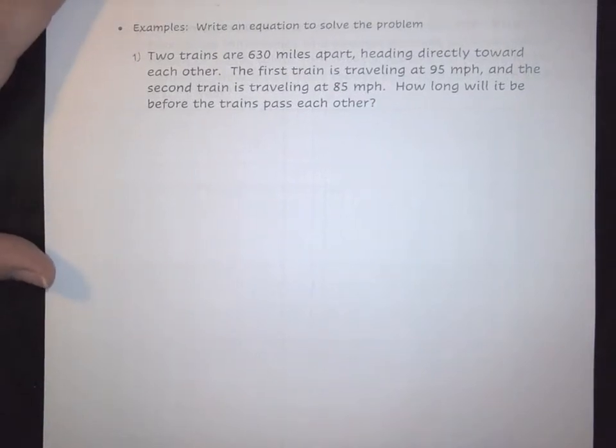So it says two trains are 630 miles apart, heading directly toward each other. The first train is traveling at 95 miles per hour. The second train is traveling at 85 miles per hour. How long will it take before the trains pass each other?